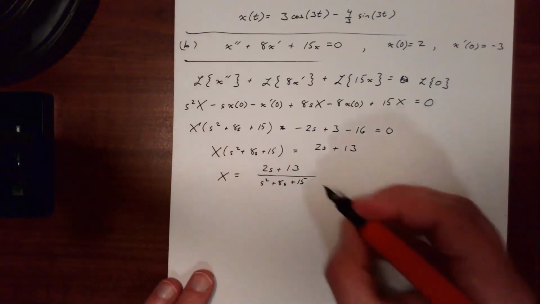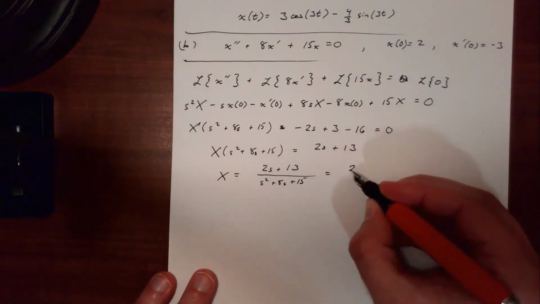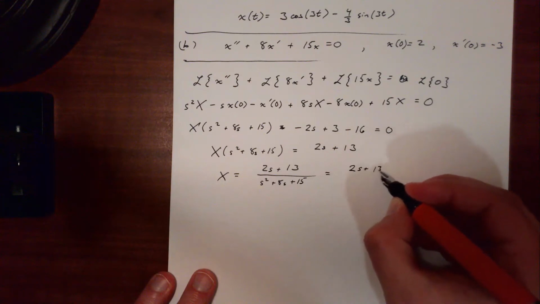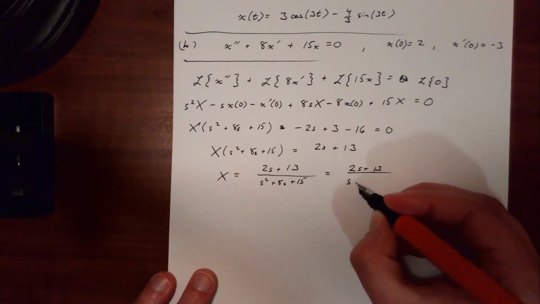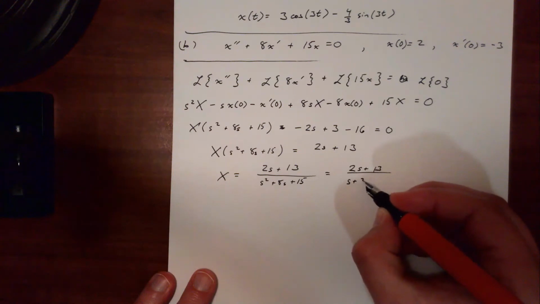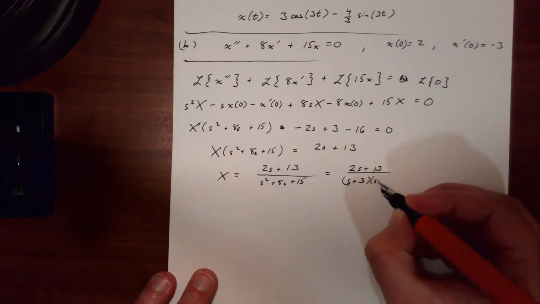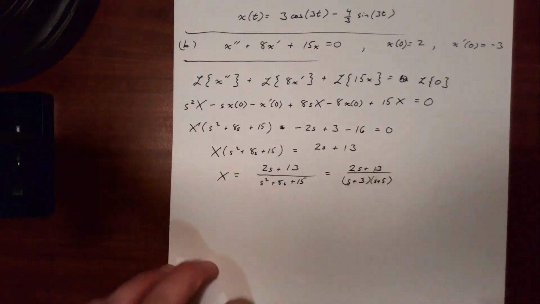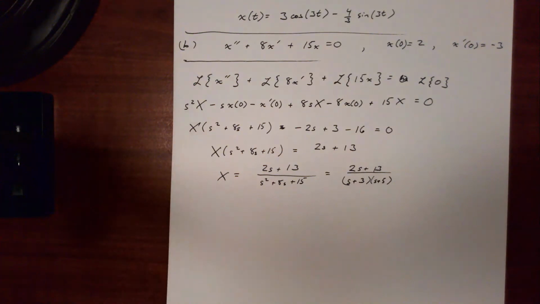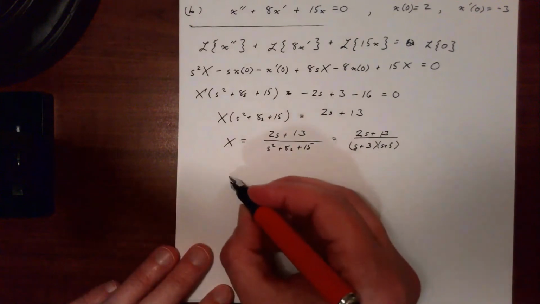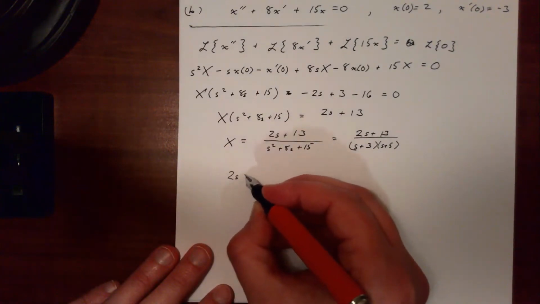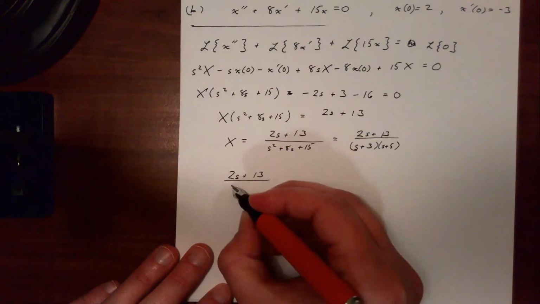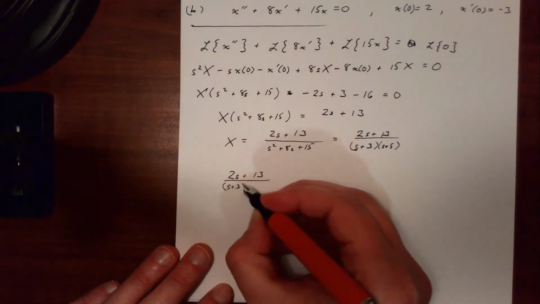And that bottom can be factored. And so what we have is going to be (s plus 3) times (s plus 5). And what that means is, if we want to break this down into more usable pieces, we'll need to do a partial fractions decomposition here. So (2s plus 13) over (s plus 3)(s plus 5).